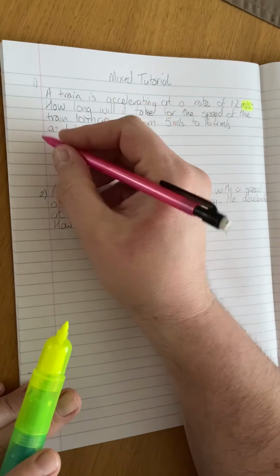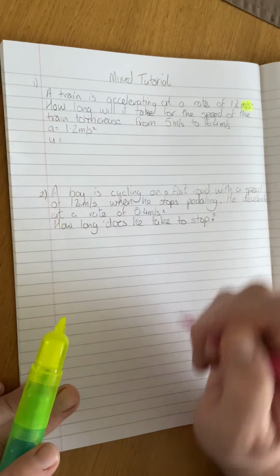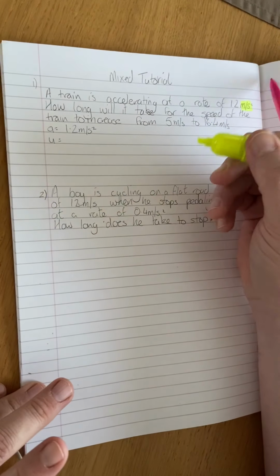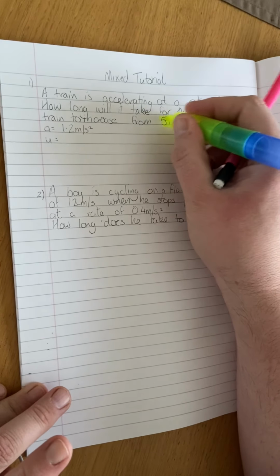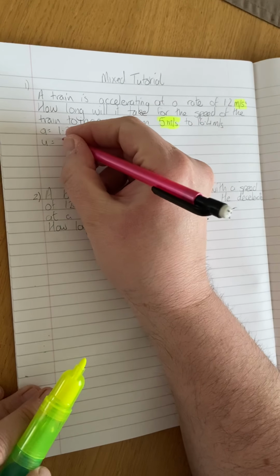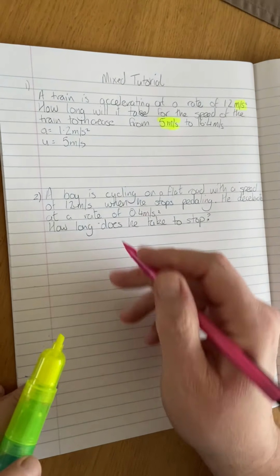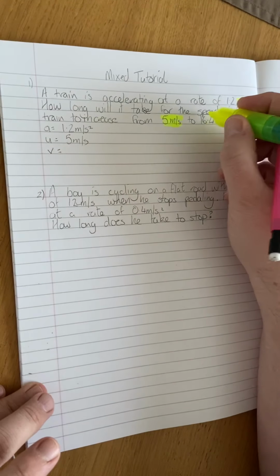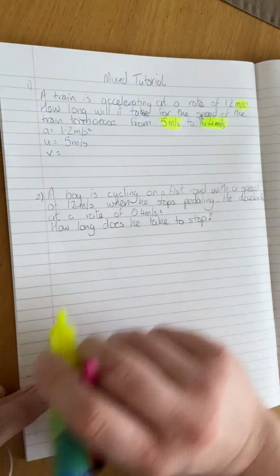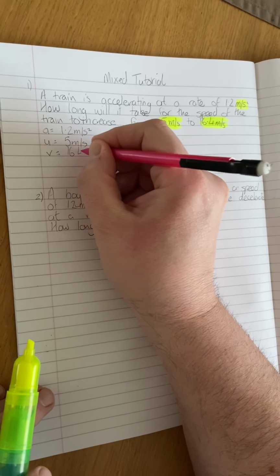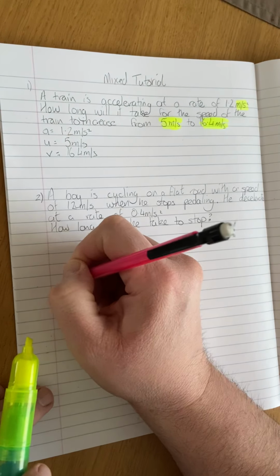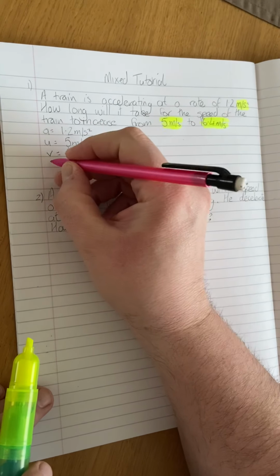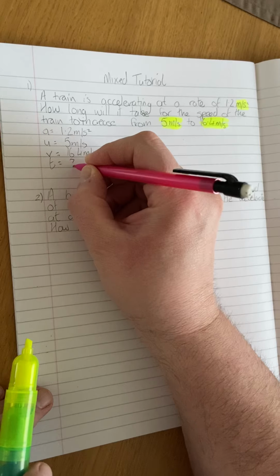Now the next one is u, which is, remember, my starting speed. So if I've gone from 5 meters per second, that must be u, so 5 meters per second. The next one is v, which is my final speed. That's the speed I've ended up at, which is 16.4 meters per second. The thing I want to work out, because it says how long, is the other option, which is time, which is equal to question mark.